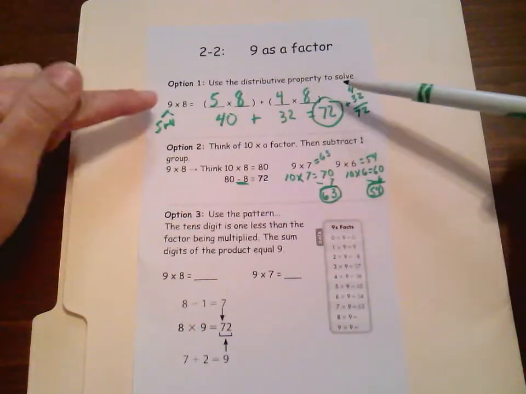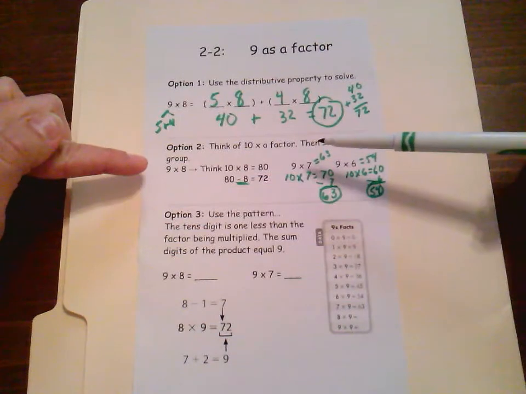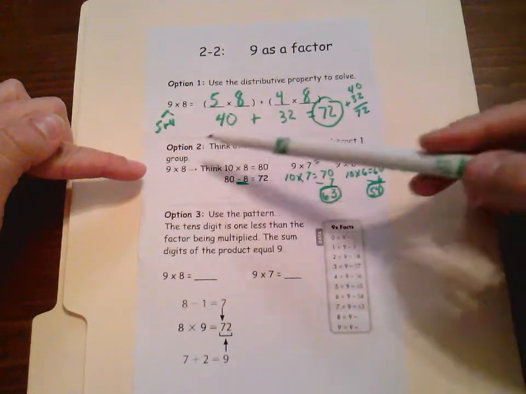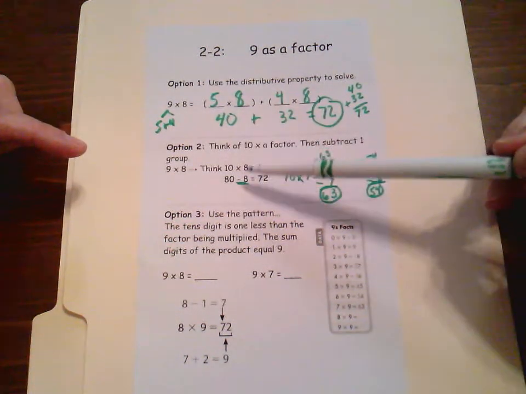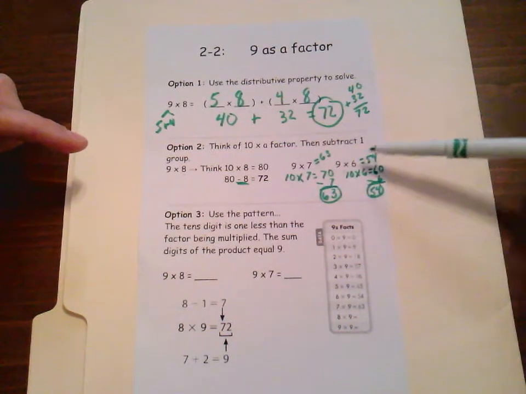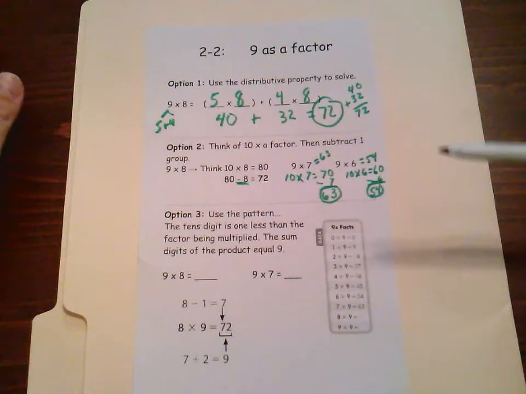Recap, we can use the distributive property to solve this, or we can think of our 9's facts as thinking about it as 10 groups, and then we subtract 1. And whatever is that other factor is what you subtract. So 9 times 8 would be 10 times 8 minus 8. 9 times 7 would be 10 times 7 minus 7. And 9 times 6 can be thought of as 10 times 6 minus 6.